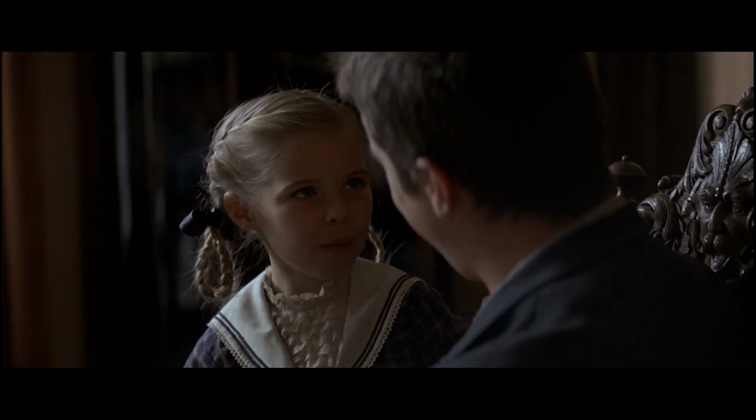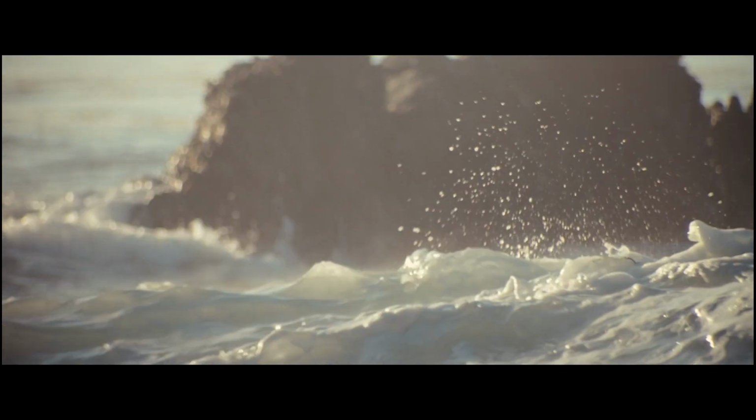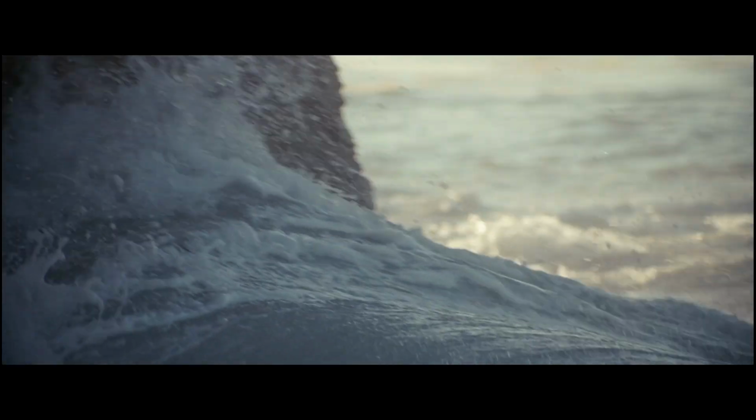Let's take this opening scene from Inception as an example. We start on tight shots of water crashing. Are we in a river, an ocean? We have no context, which makes us engage as the audience and start to piece together what's happening.